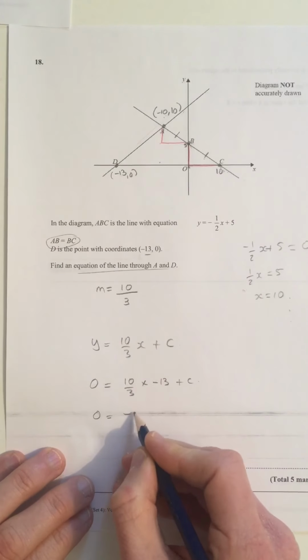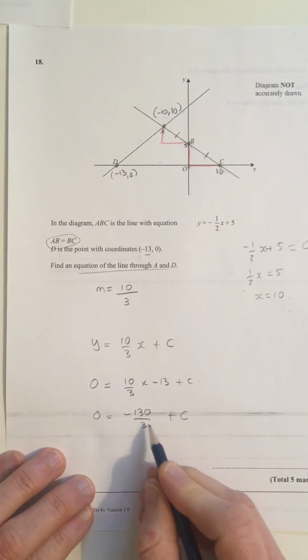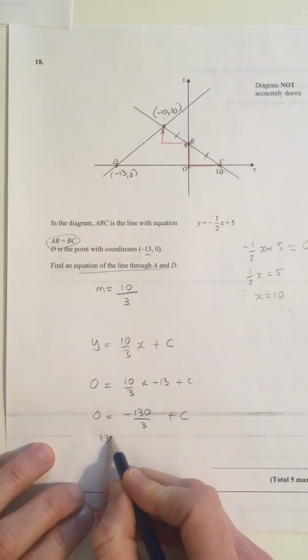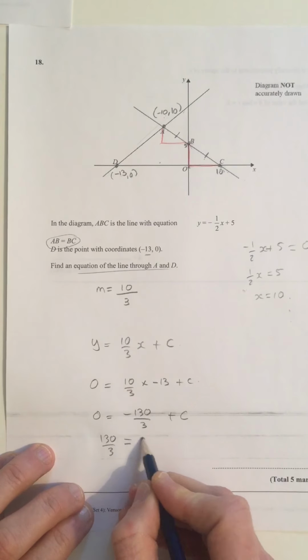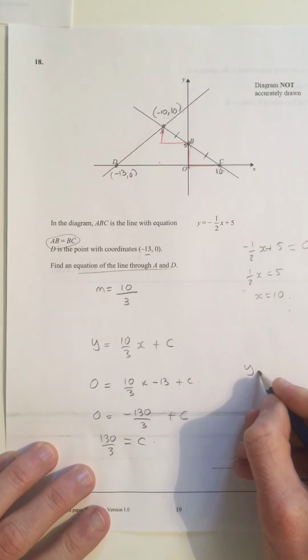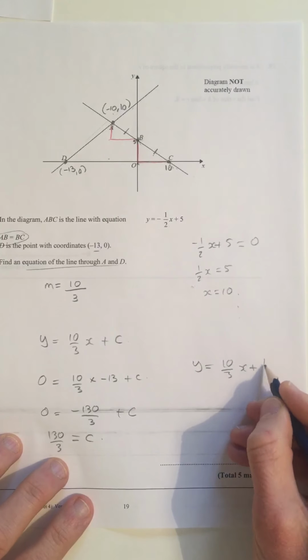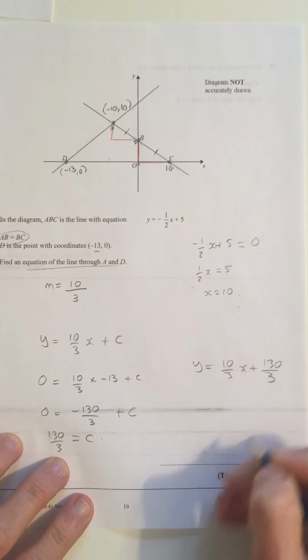So 0 equals minus 130 over 3 plus c. So c is going to be 130 over 3. So the equation of my line is y equals 10 over 3x plus 130 over 3.